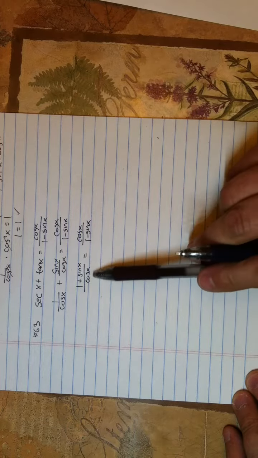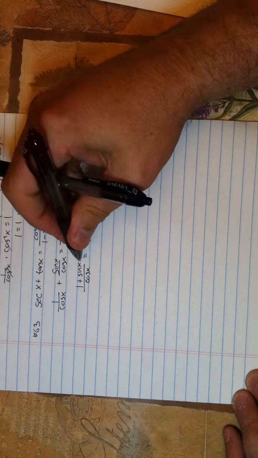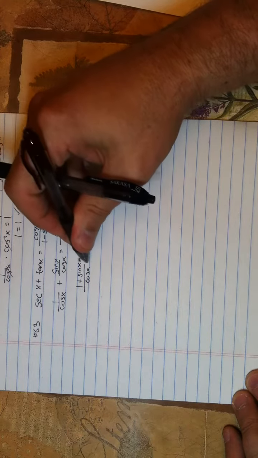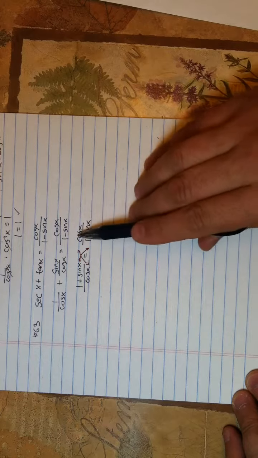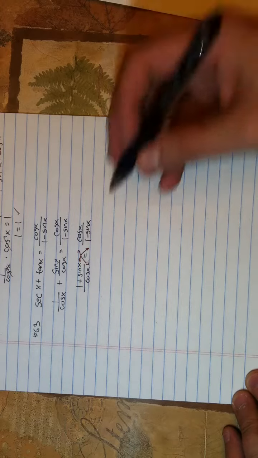Now here I have one fraction equal to another fraction, so that invites me to cross multiply. So in fact I will cross multiply this times this times this. And you want to think ahead where things are going. When I multiply these together, I'm going to get 1 minus sine squared. When I multiply this together, I'm going to get cosine squared. And I know that those things are related by a Pythagorean identity. So think ahead as you do this.